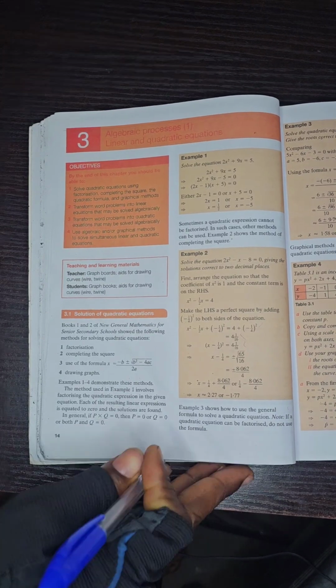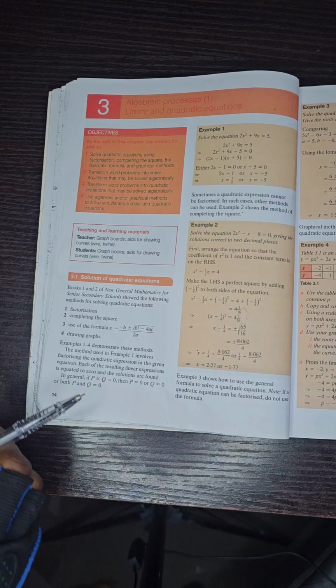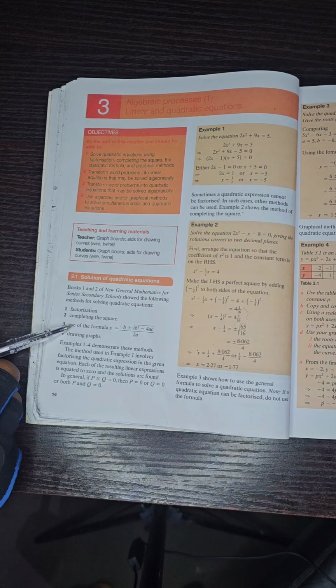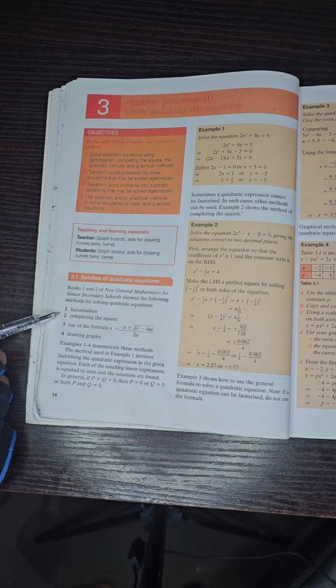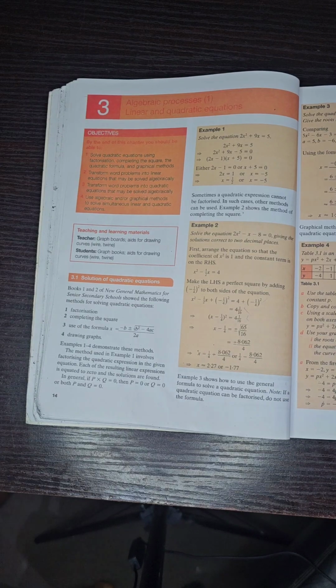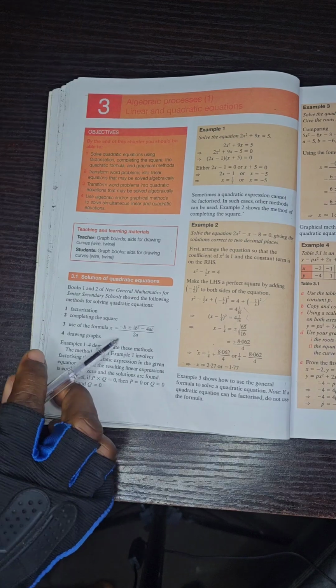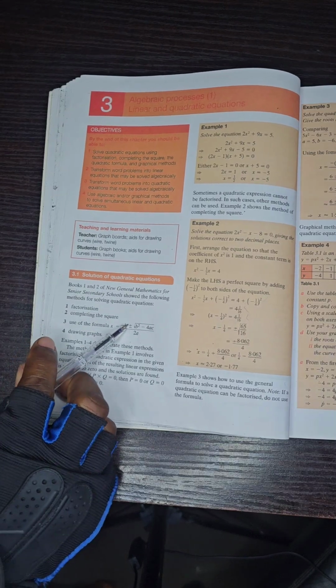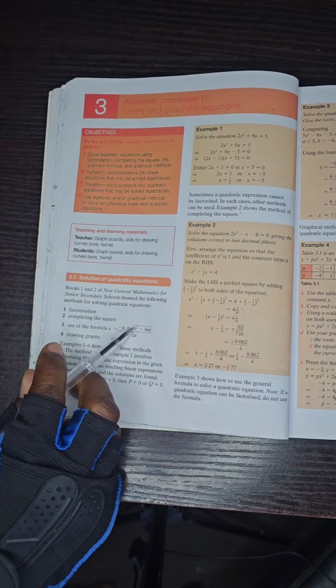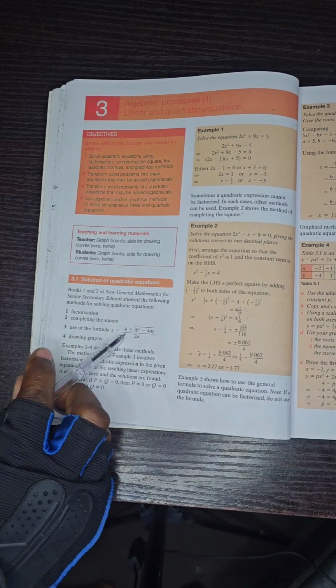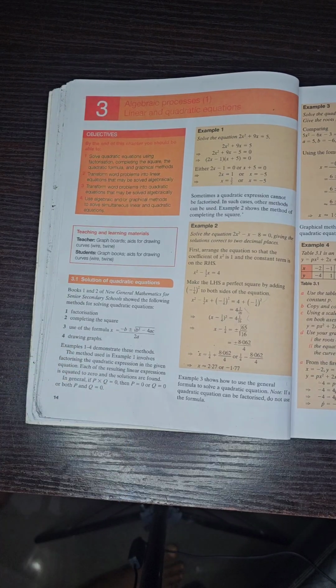In this video, we are going to treat quadratic equations, solving quadratic equations using the formula method. We've done the factorization method and the completing the square method in the previous class, and now we want to treat the formula method. This is the formula we are going to use: x equals minus b plus or minus the square root of b squared minus 4ac, all over 2a.